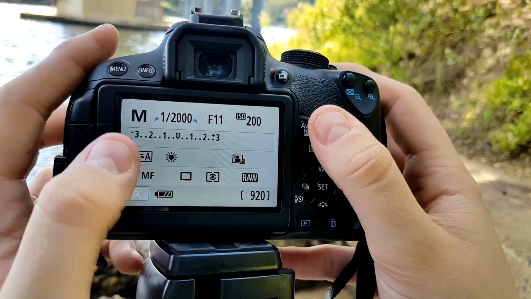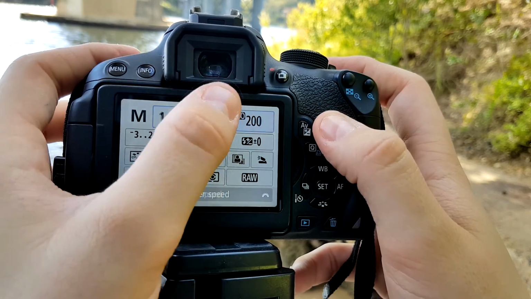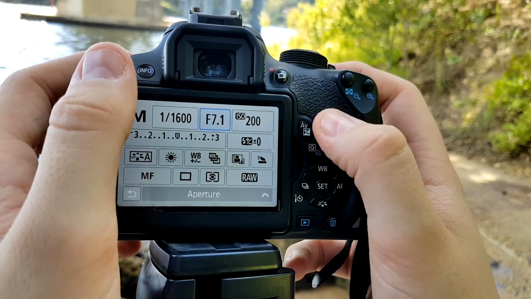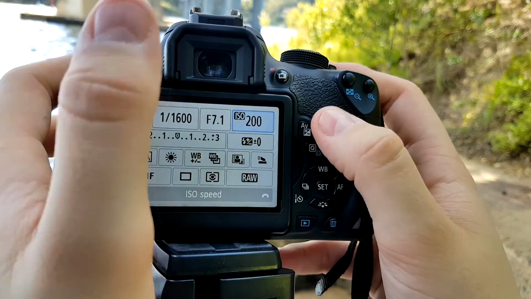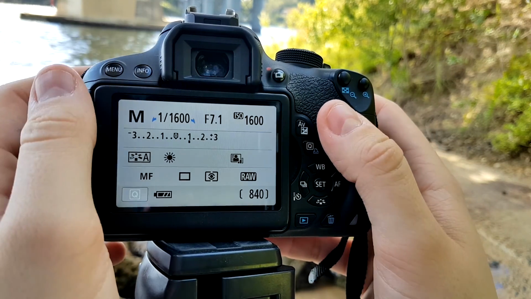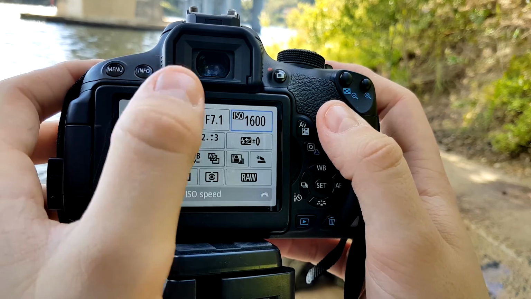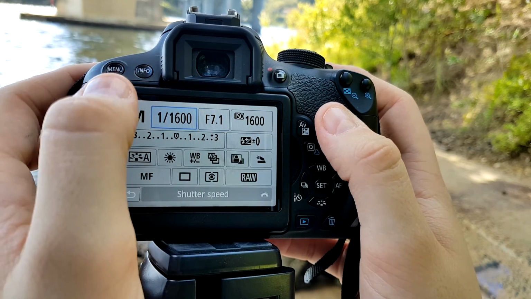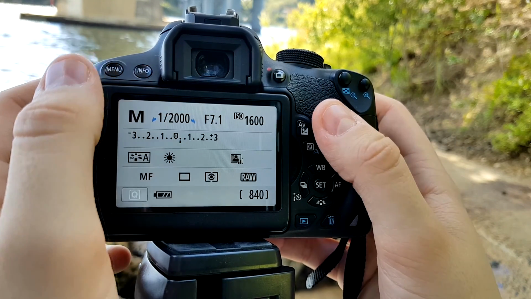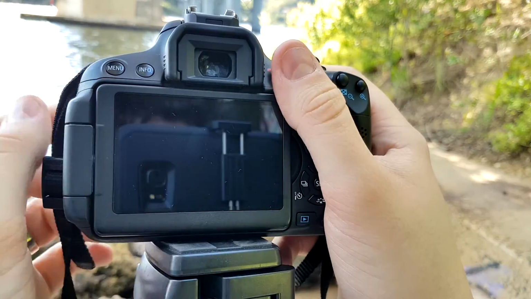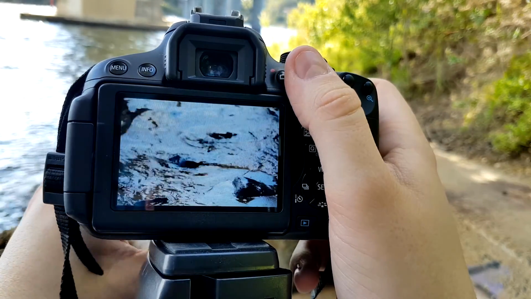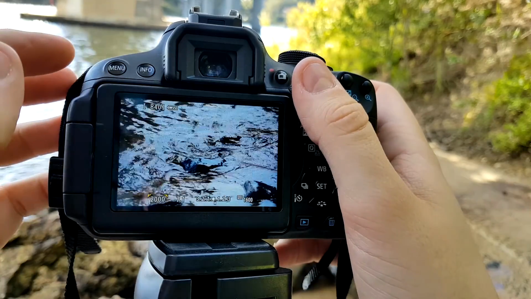Let's go ahead and take this back up to 2000 or 1600, and let's go ahead and take this back down to about 7.1 and this back up to 1006. Just still overexposed. So let's take this down. Brilliant. All right, let's zoom back in. Get our image set up like here, and let's go.